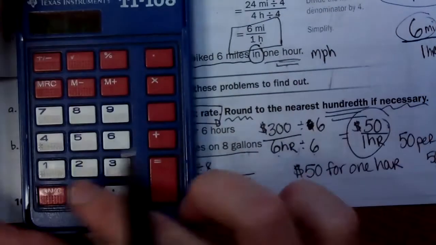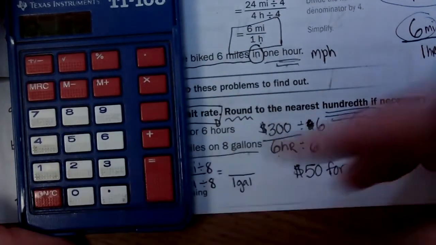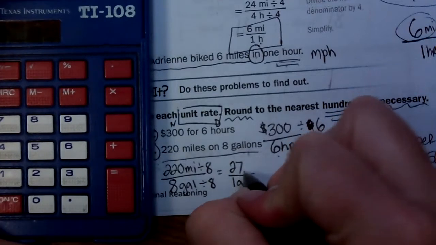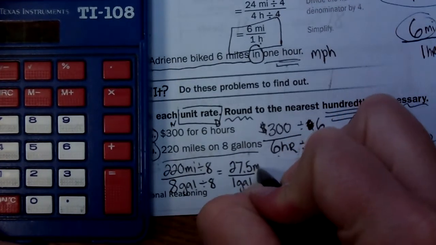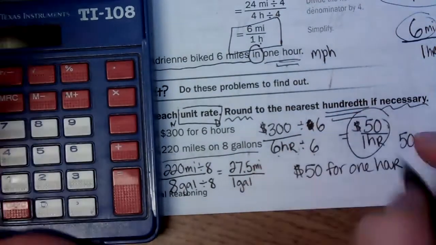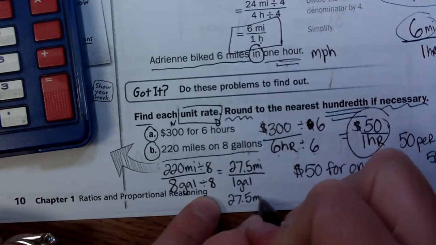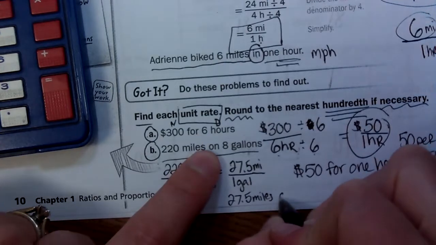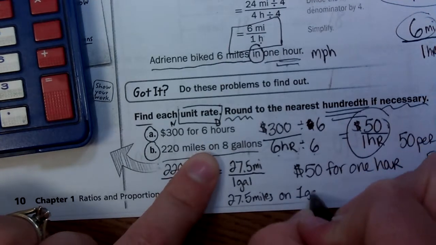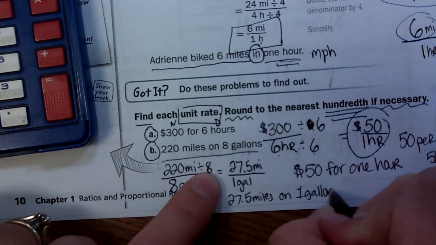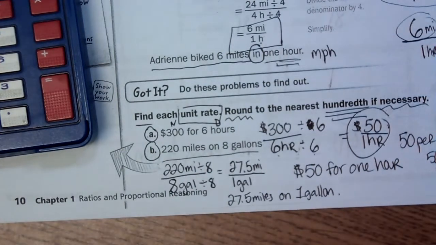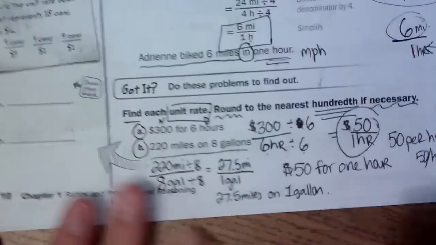And then 220 divided by 8 is 27.5 miles. 2 different units. We're talking about a rate here. So this means 27.5 miles on 1 gallon of gas, probably. That's how far they traveled. Fantastic. You could always write your answers over here too if you'd like, but I'm fine if they're down here.